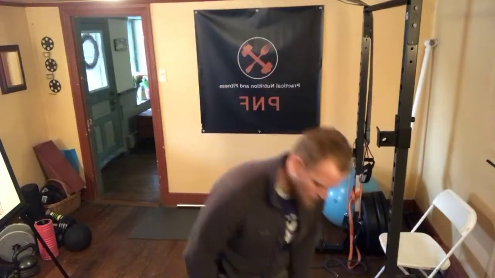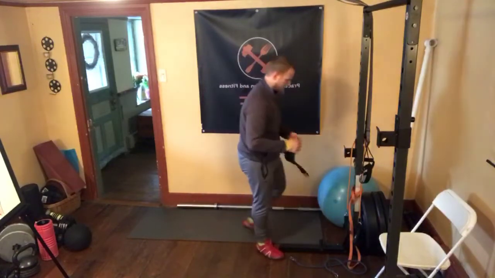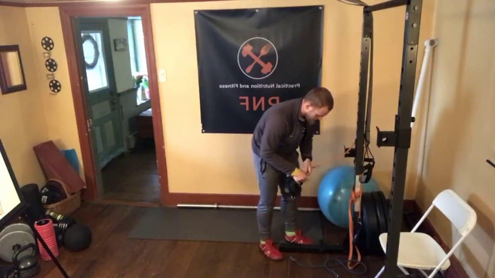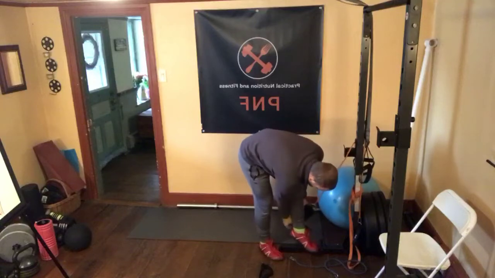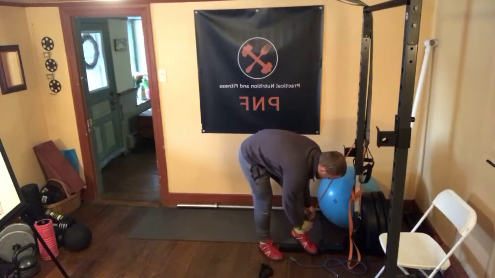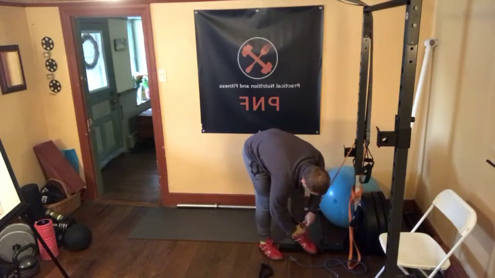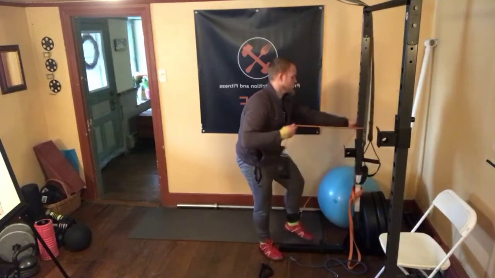And then we'll go one more on the posterior sling here. And what I'm going to do is I'm going to hook up an ankle cuff to my leg, and then I'm also going to be rowing with my opposite side. So we're going to work through that backside sling one more time. This is a little bit more of a challenging exercise.